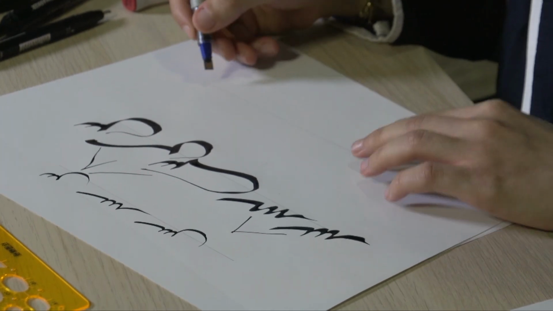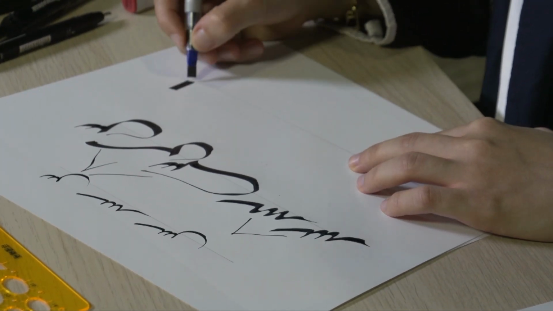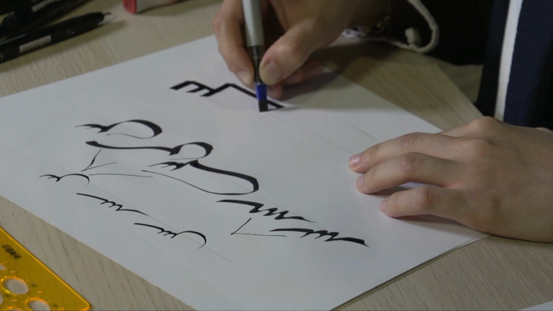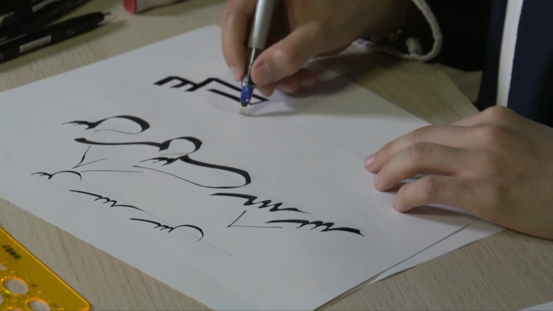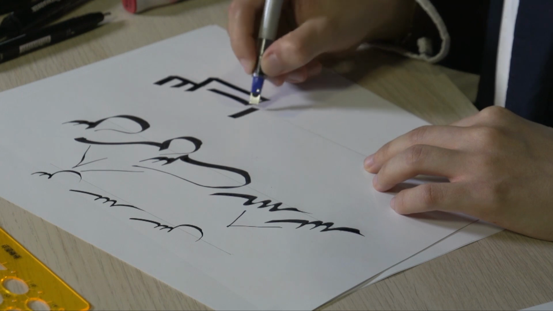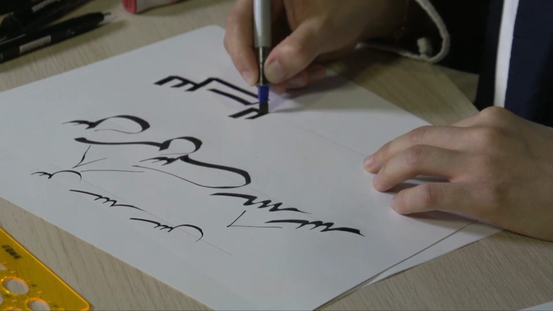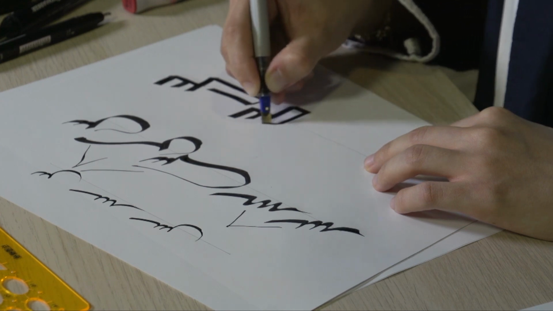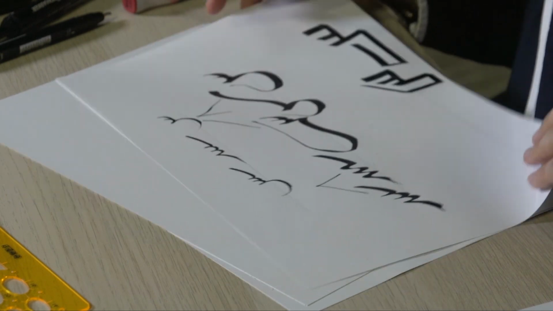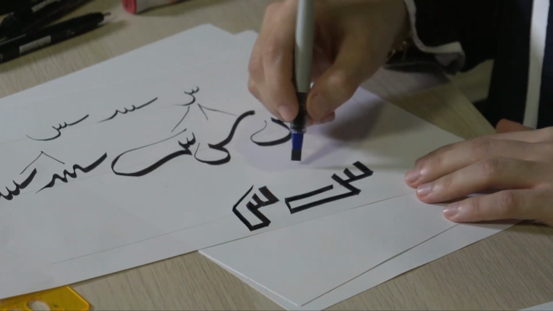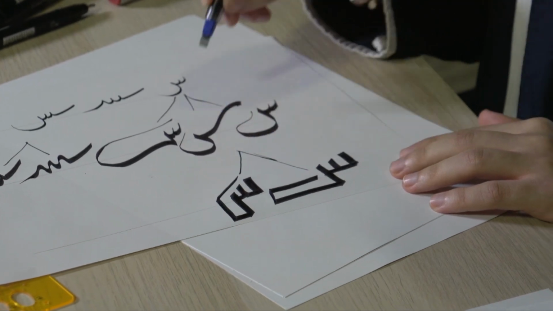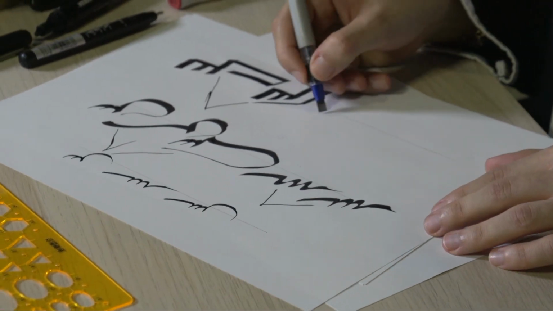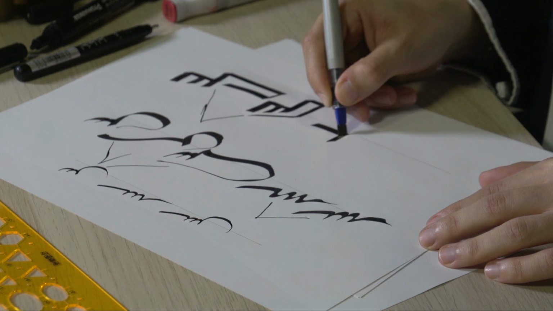If we try it with another pattern, it could be something like that for the same letter at the beginning, and the same thing for the letter at the middle.